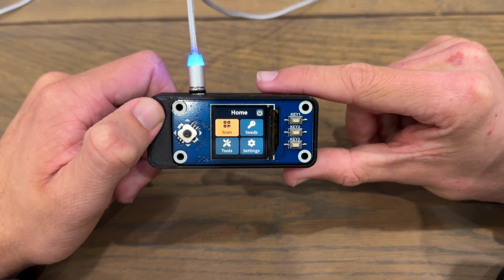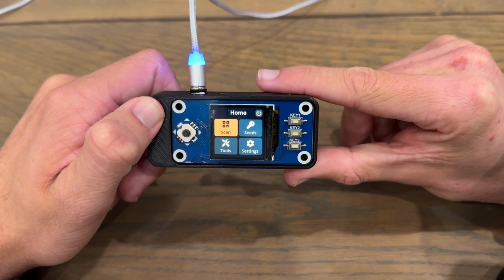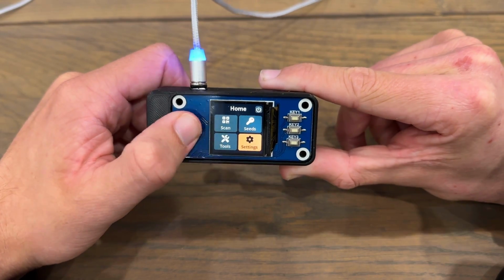Alright, let's boot this thing up and get started. Here I have my SeedSigner booted up, and before we get started, let's take a look at the settings menu. So I'm going to push one to the right, one down, and click on settings.